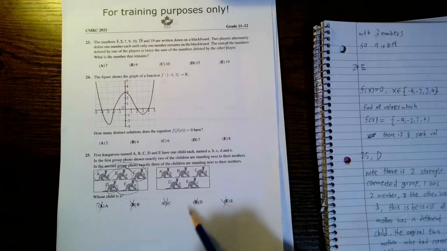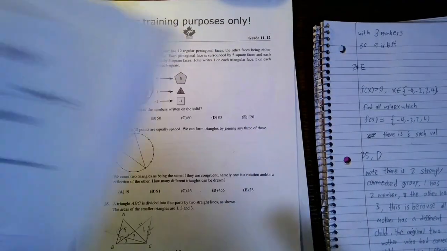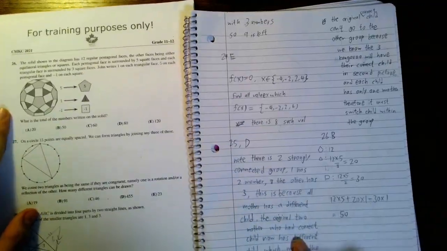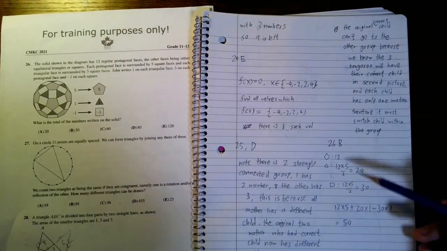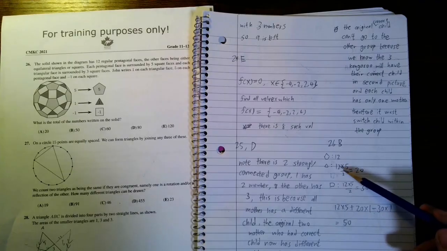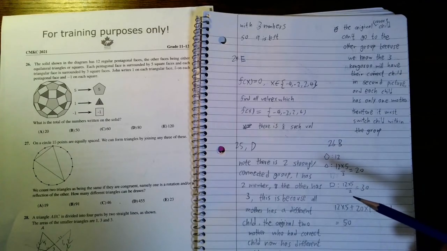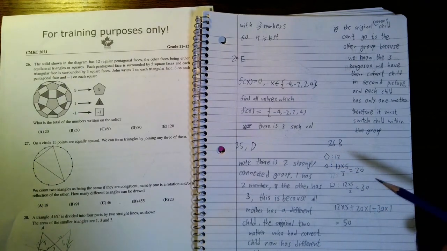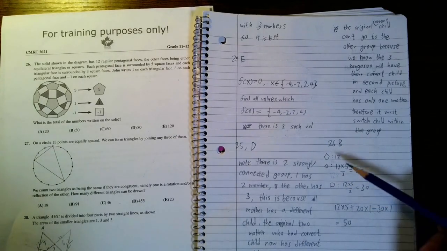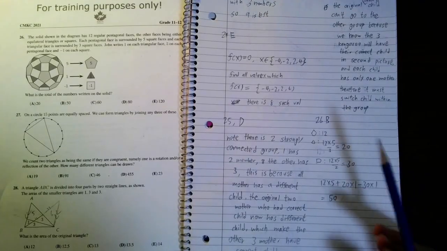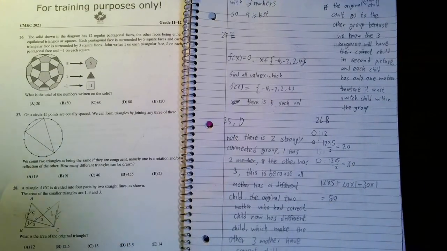We picked the option D here, and I hope you understand how it works. And question 26. So we're going to count: there are 12 faces, and each face has 5 triangles, and we know that a triangle is overlapped by 3 different faces, so we divide by 3. Similarly, for a rectangle, we just divide by 2, and that's how we get the total number of the shapes. And we just multiply that by the values, and we get a sum of 50.